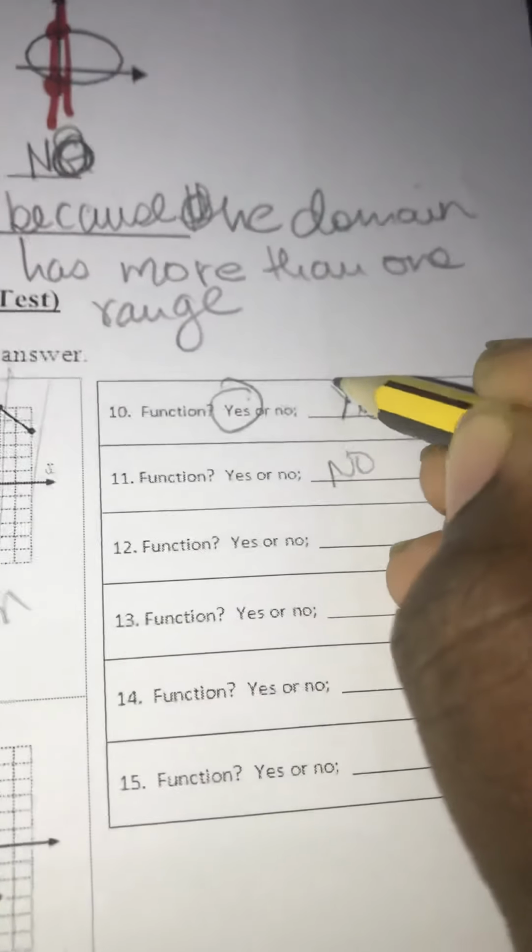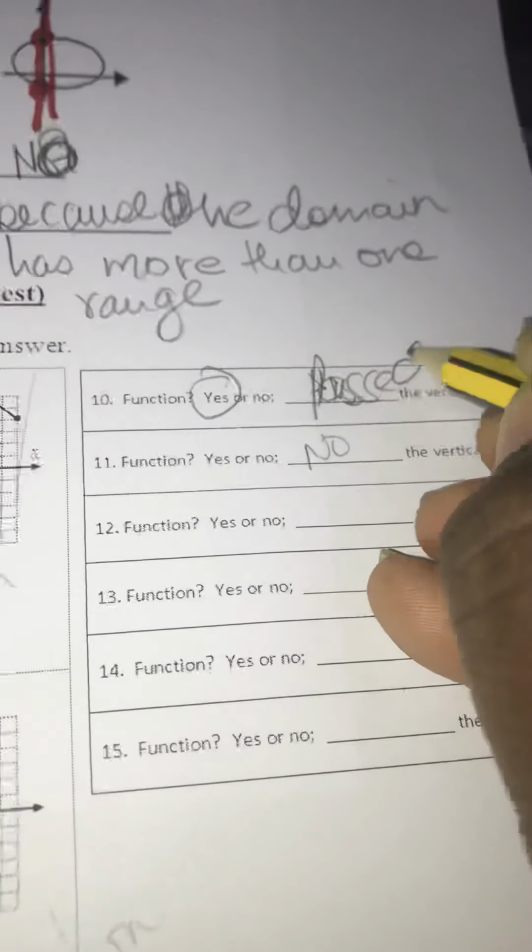Function, yes, passed the vertical line test. 11 is no, because it failed the vertical line test. 12, yes, because it passed the vertical line test. 13 is yes, because it passed the vertical line test. 14 is no, because it failed.